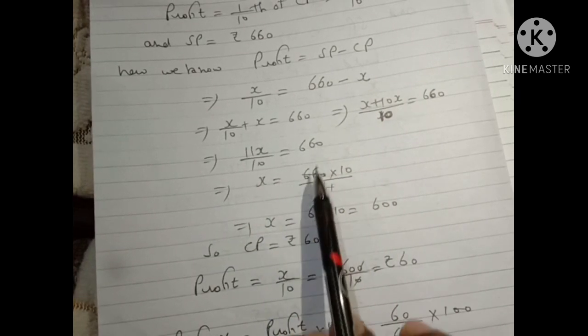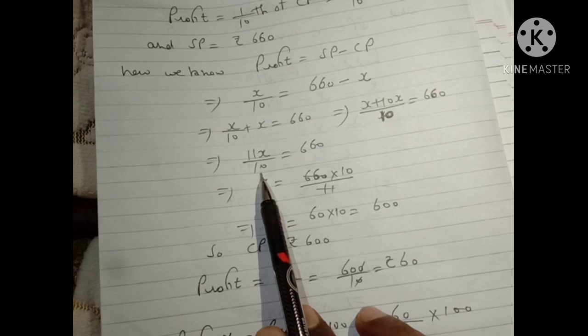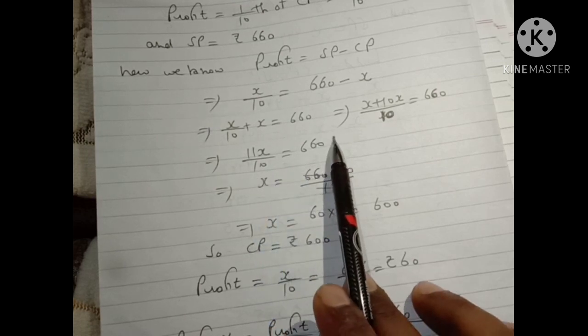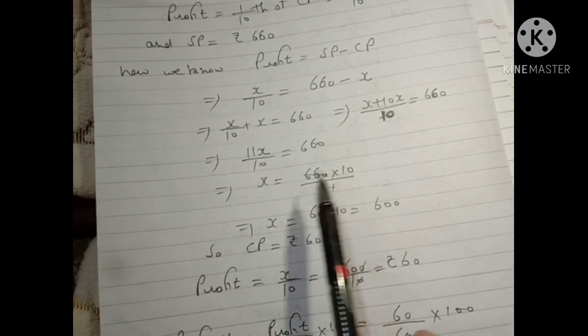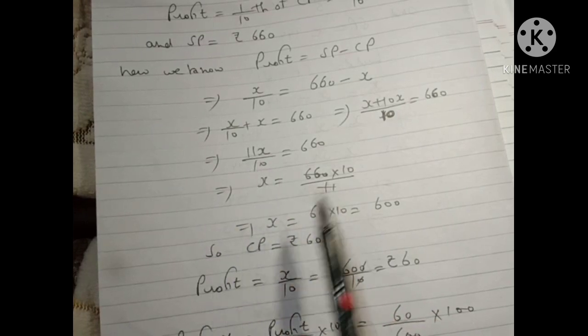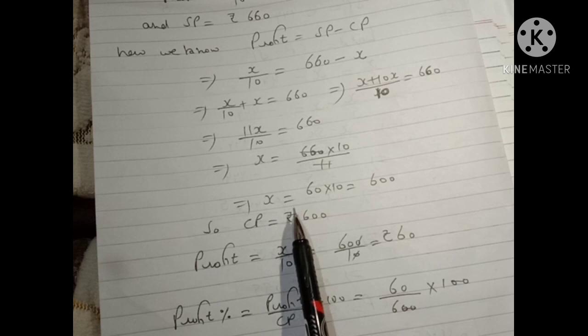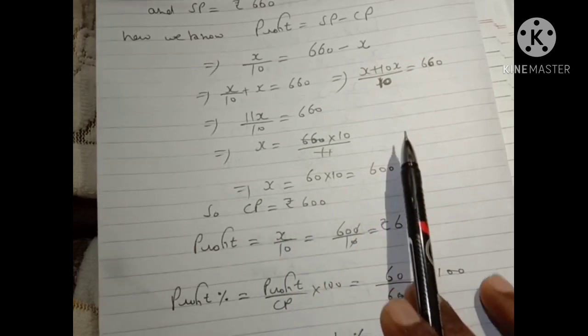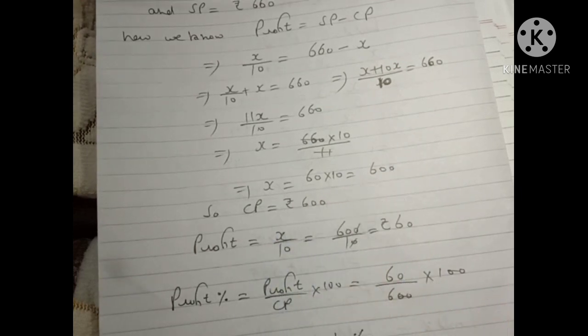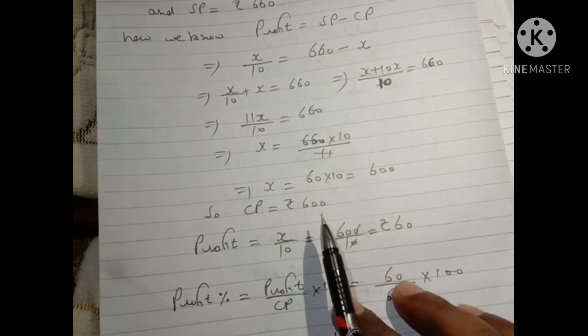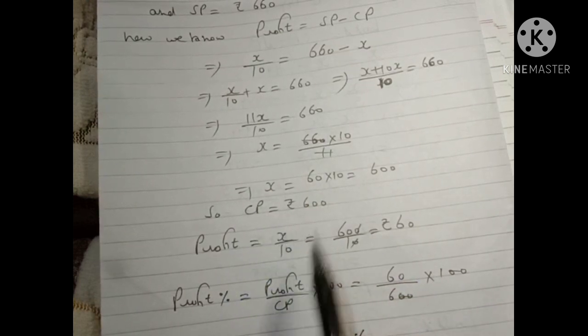And after taking the values to the right hand side, it will become x is equal to 660, and this 10 in the denominator is taken to the right hand side, it will go into the numerator, and also this 11 in the denominator. And then after dividing the terms, it will become x is equal to 60 into 10. Then the value of x is 600. So in this case, the value of x means the value of CP is rupees 600.